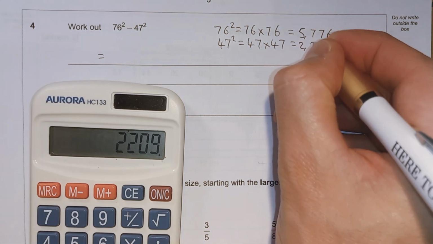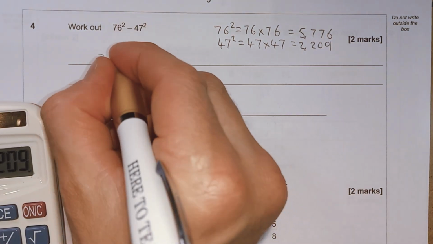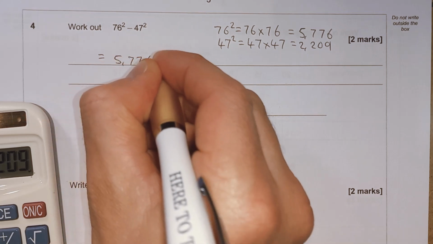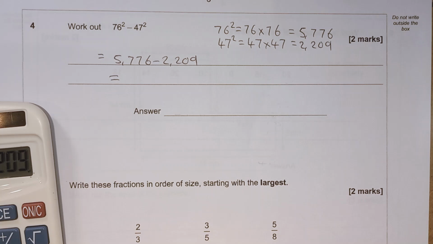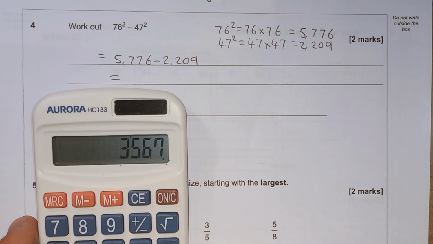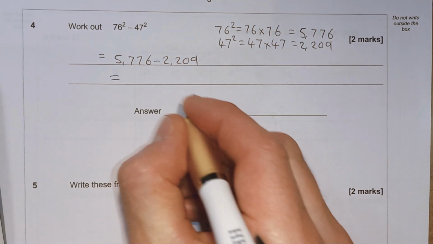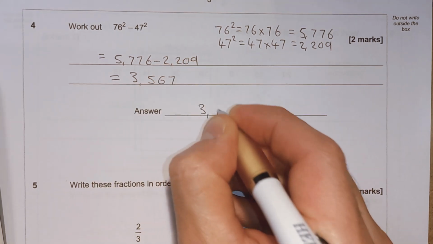Which is 2,209. So they want 5,776 minus 2,209. And we get 3,567. Which we can write on our answer line.